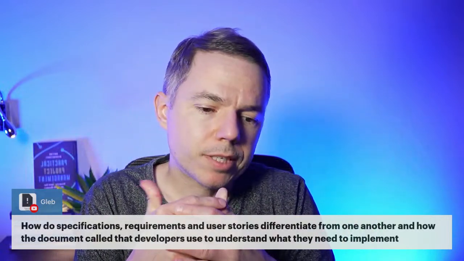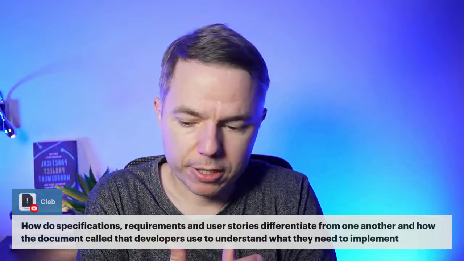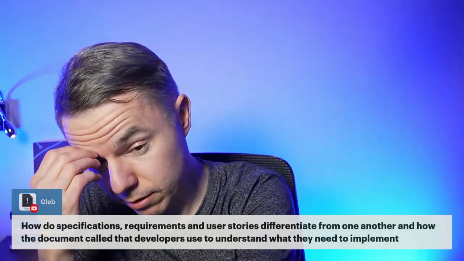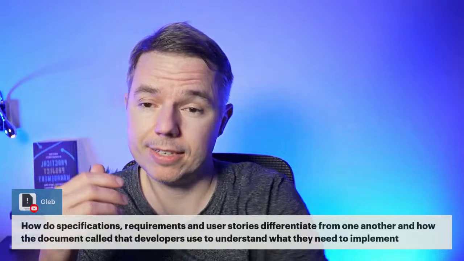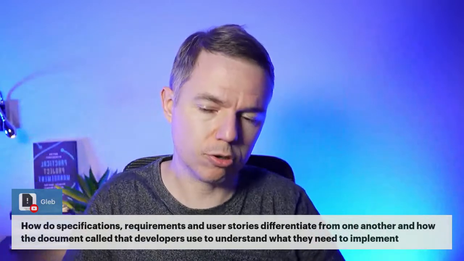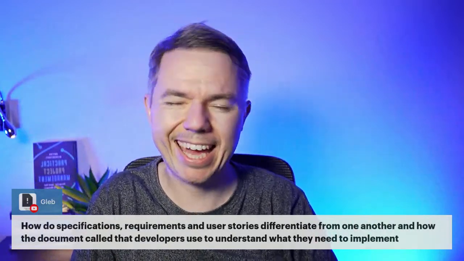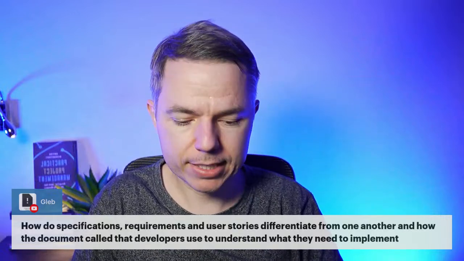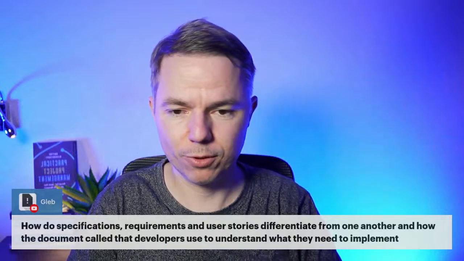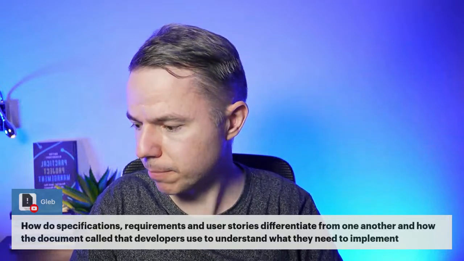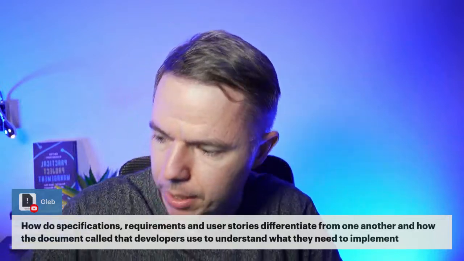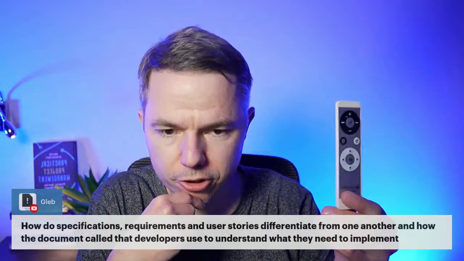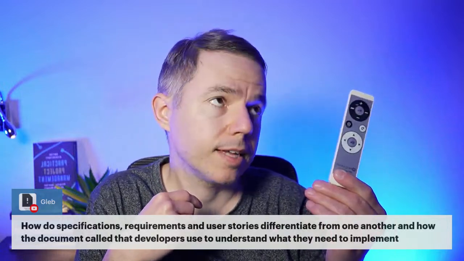Now, requirements documentation is also a generic term that you can use in any industry, and it's also just a document. It's a generic document that describes requirements in any possible way. Like if I just start writing a document which will describe, again, maybe this remote controller, I can use my narrative language.